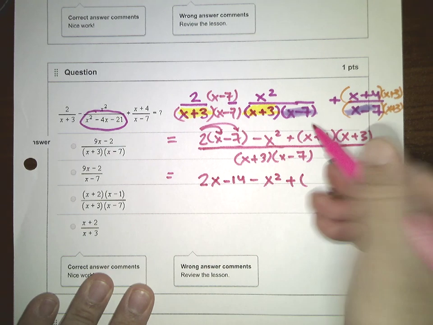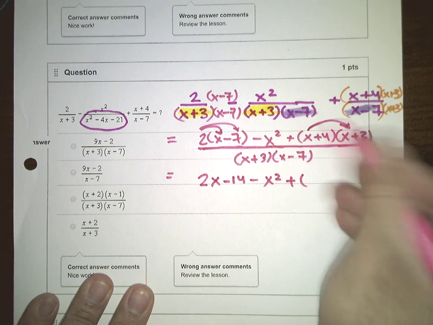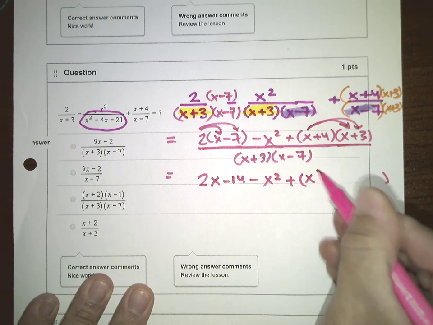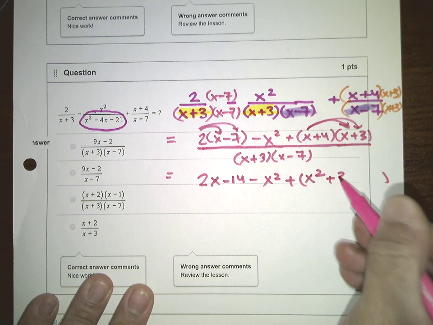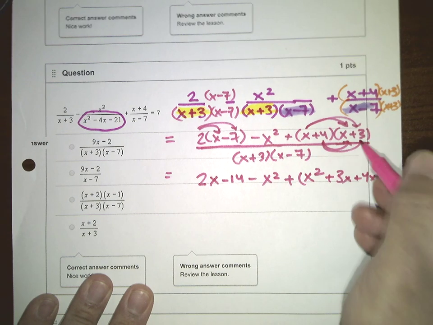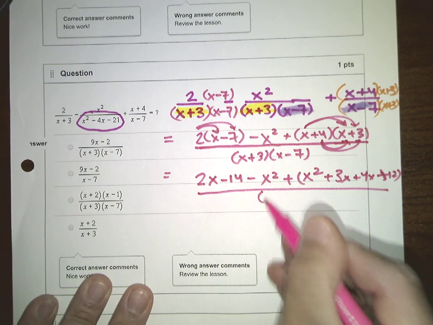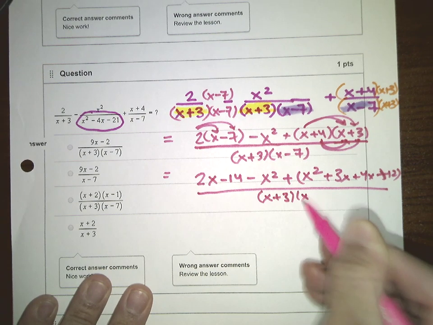And then remember, if I multiply x plus 4 times x plus 3, I have to multiply x times x to get x squared, then x times 3 to get 3x, then 4 times x to get 4x, and then 4 times 3 to get 12. All right, and then that's all over x plus 3, x minus 7.